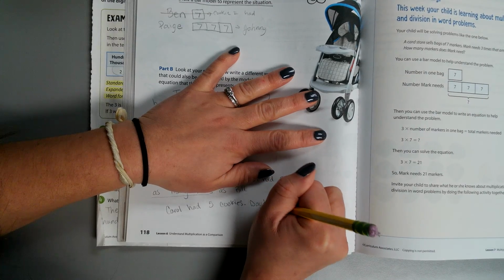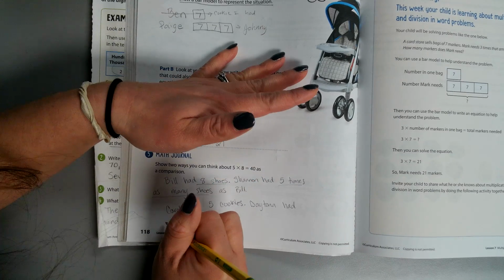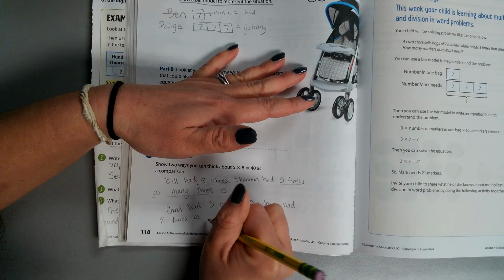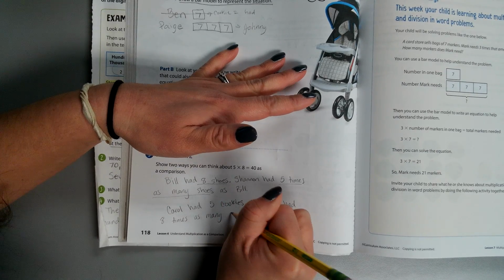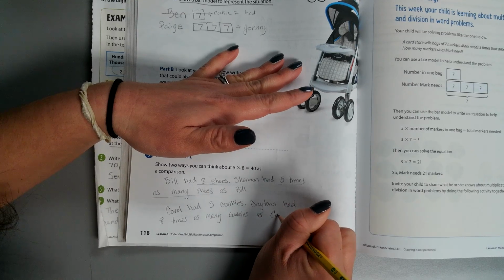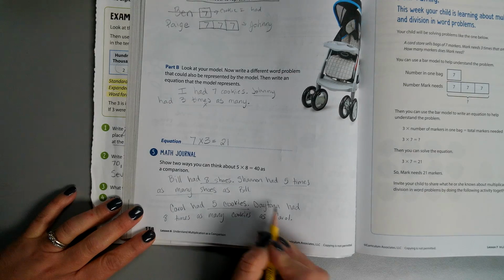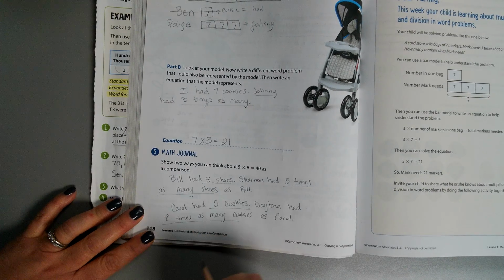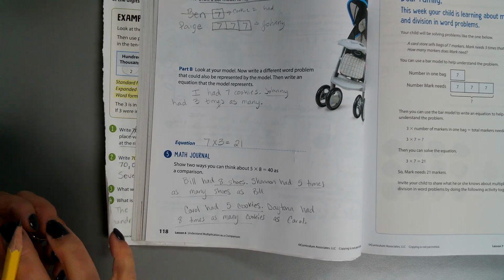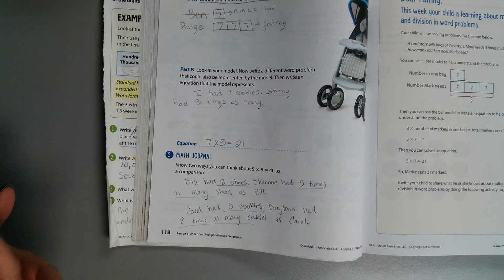Daytona had 8 times as many cookies as Carol. And now we have the original being 5 with Daytona having 8 times as many. So this is a commutative property. They can be moved around. But as long as the factors are the same, 8 and 5, you're going to have the product of 40.